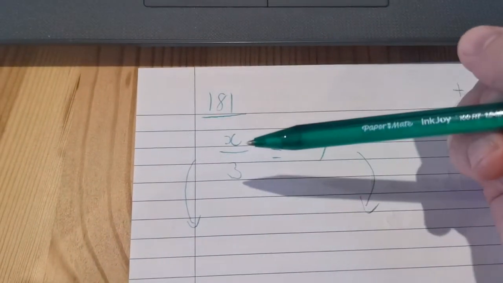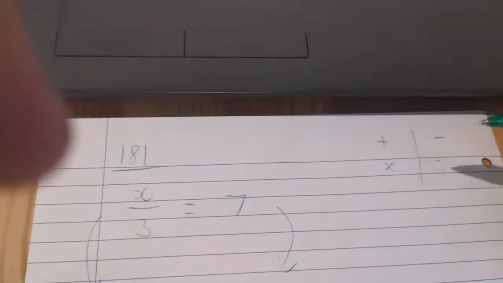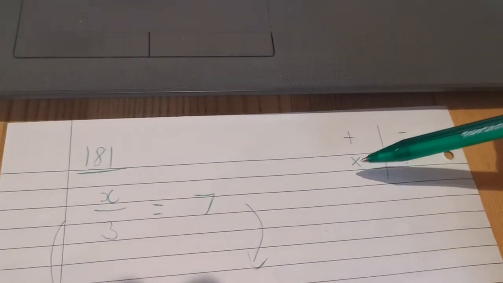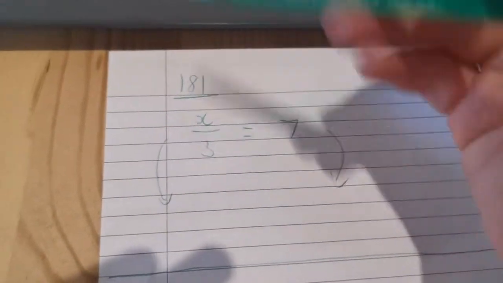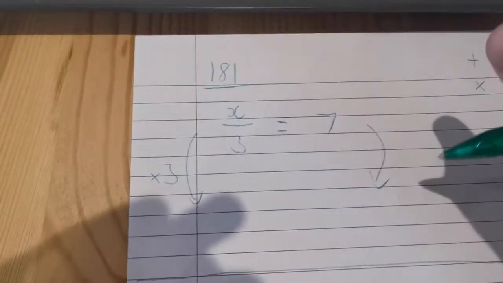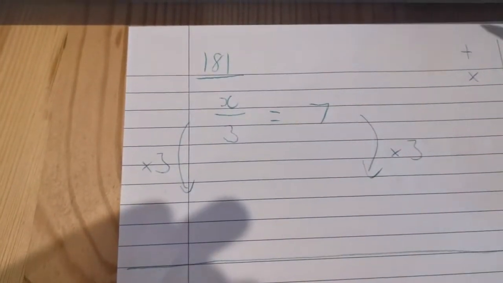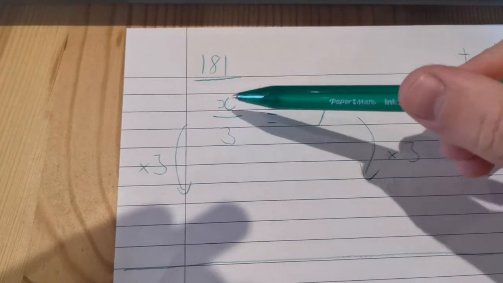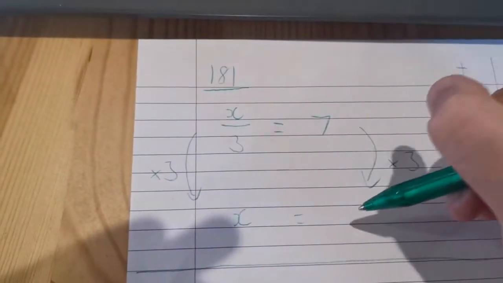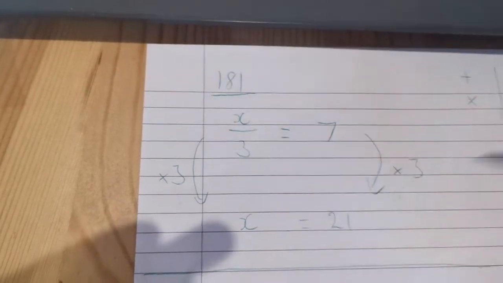So if I have x divided by 3, I'm going to say, okay, the opposite, so I'm going to do the inverse operation. Multiplication is opposite to divide. So if I'm doing x divided by 3, I'm going to then times by 3 to get x on its own. If it's divided by 3, I'm going to times by 3, and that's going to leave me with x. And then on this side, it's going to leave me with 21.